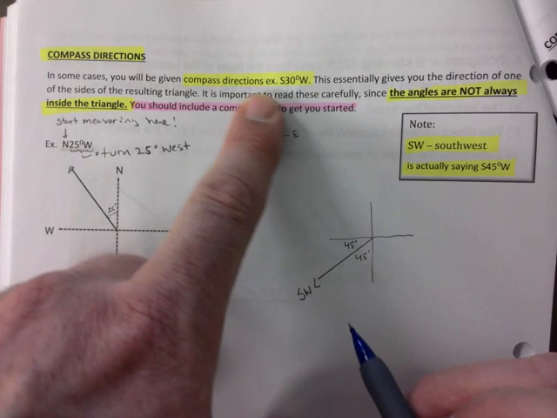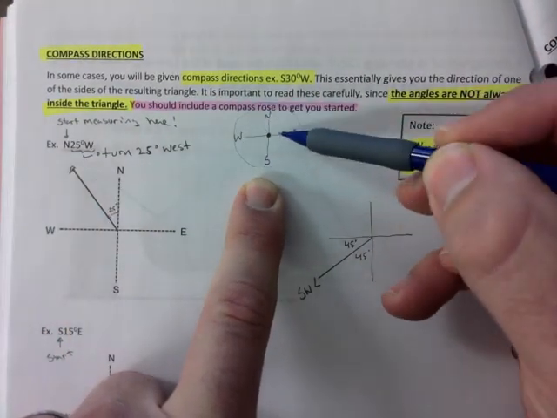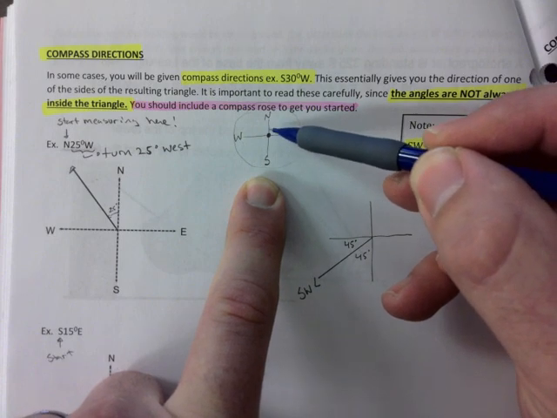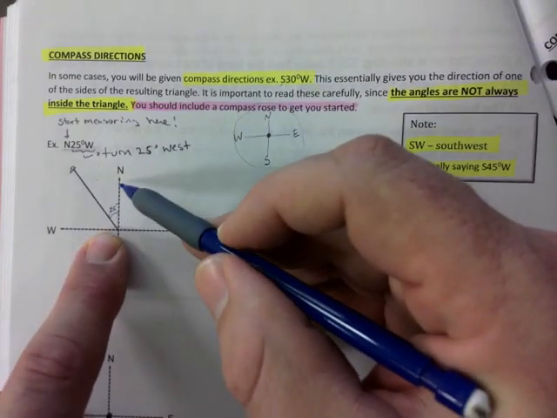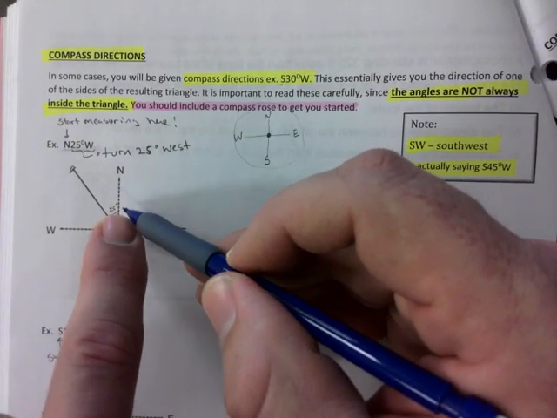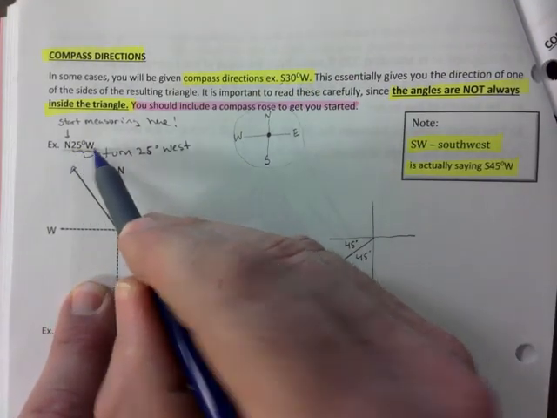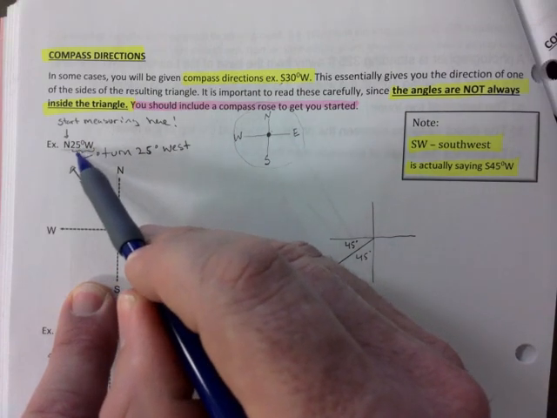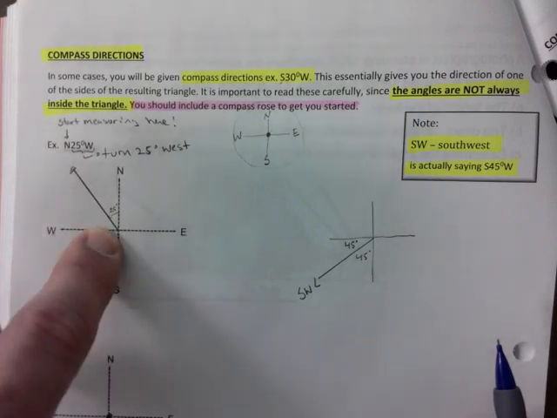So compass directions is just, I would always recommend you having a compass rose to get us started. And you always want to pay close attention to the first letter because that's where you start measuring from, and then move towards the other letter. Okay, so if it's north 25 west, you're starting north and then you go towards west in the degrees that are stated. Okay, so that is important. That line is very important.